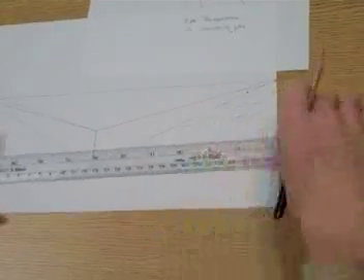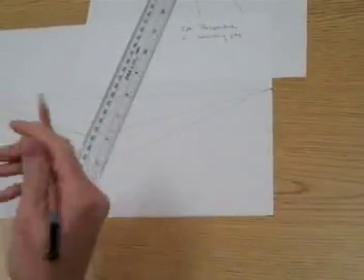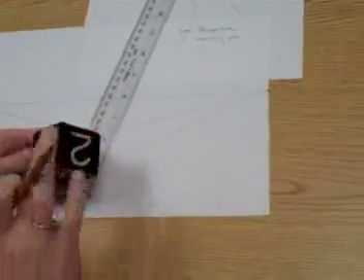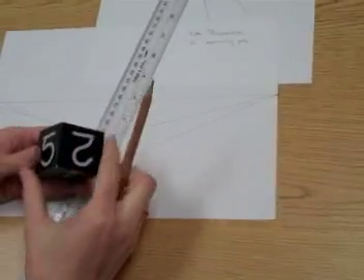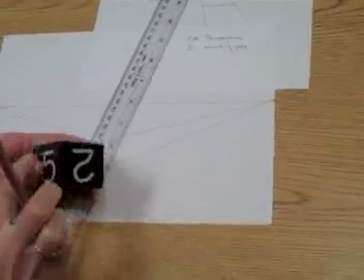Okay. And then, so now we have the front two planes. We have this front edge, and we have this plane and this plane. Now we need to decide how wide we're going to make the structure. We're drawing these lines right here.